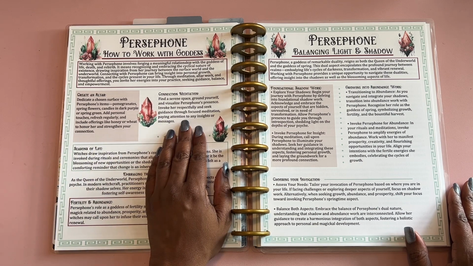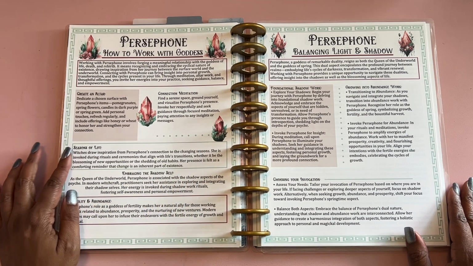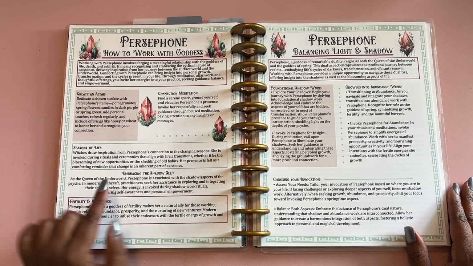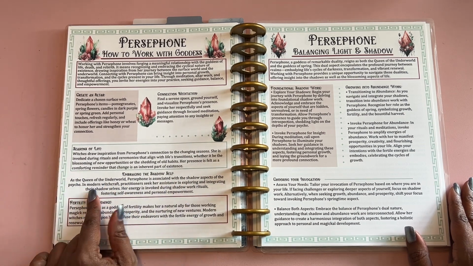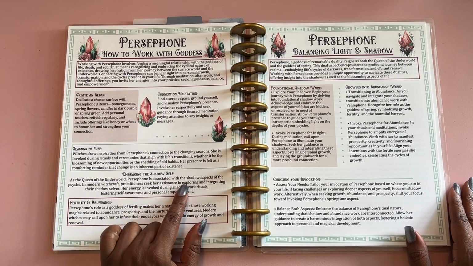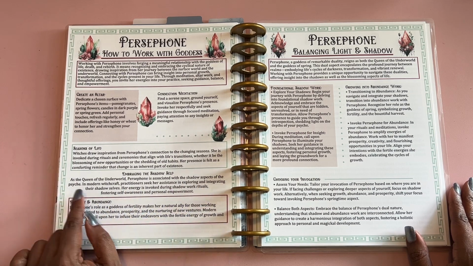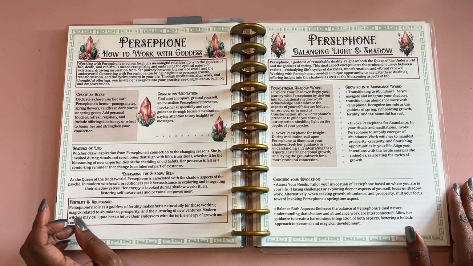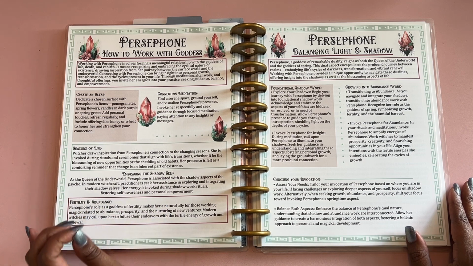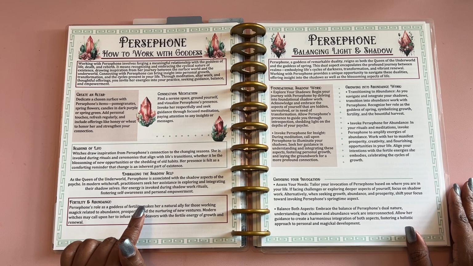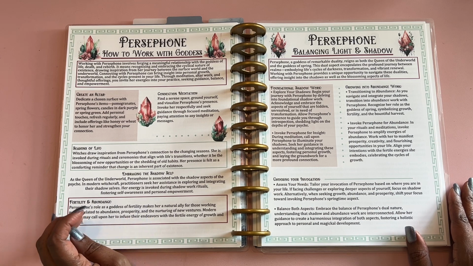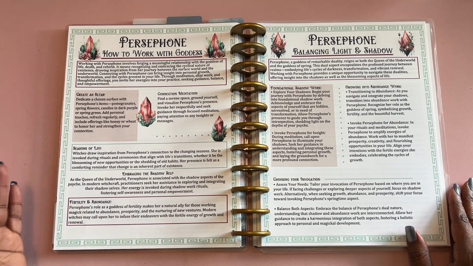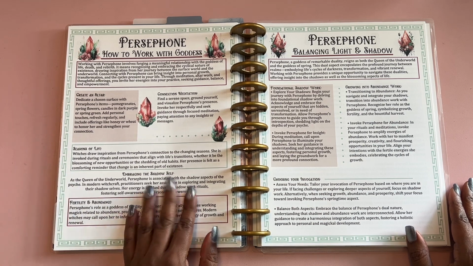And then there's a connection meditation here. Embracing the shadow self, which I love. As the queen of the underworld, Persephone is associated with shadow aspects of the psyche. In modern witchcraft, practitioners seek her assistance in exploring and integrating their shadow selves. Her energy is invoked during shadow work rituals, fostering self-awareness and personal empowerment. I definitely can get with that.